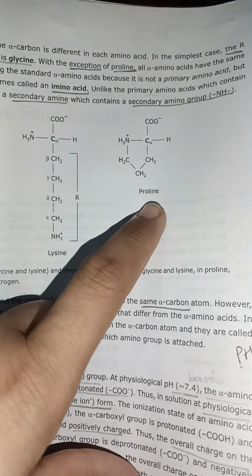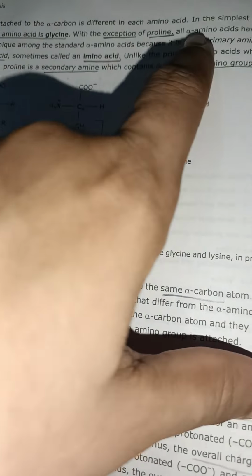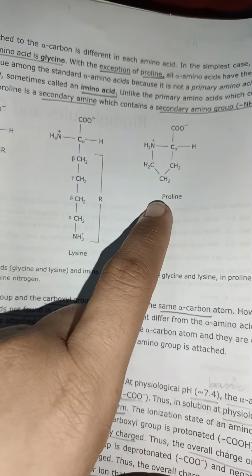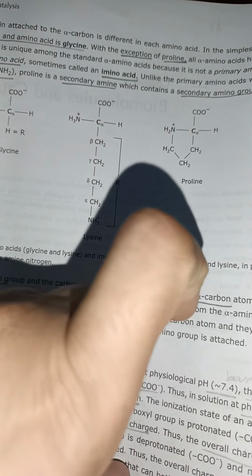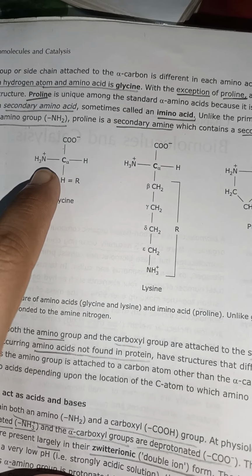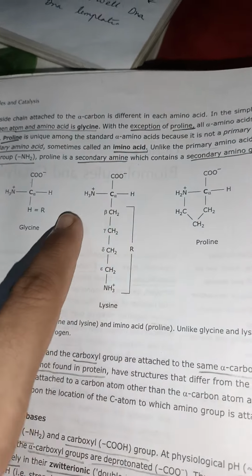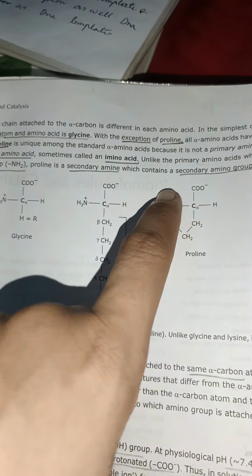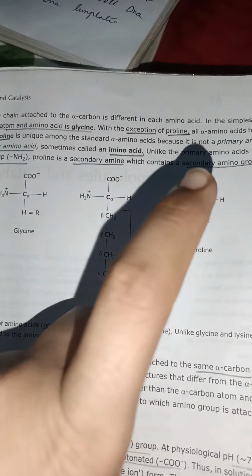Whereas proline here is an exceptional case. You have to remember that all are primary amino acids, but only proline has a secondary amino group. While everyone else contains a primary amino group with NH3 plus, proline is the only case where the amino group is attached with some other carbon, forming a cyclic structure. It is the only case in proline.